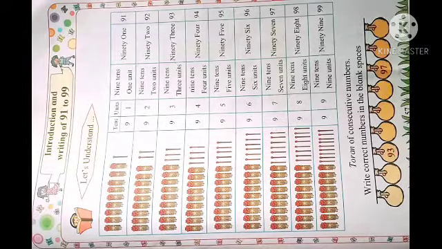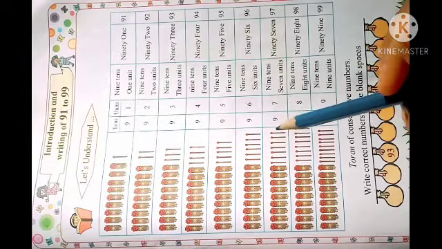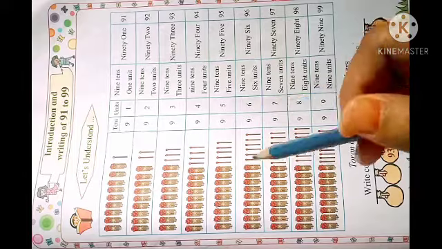Hello student, today we will learn 91 to 99 numbers.